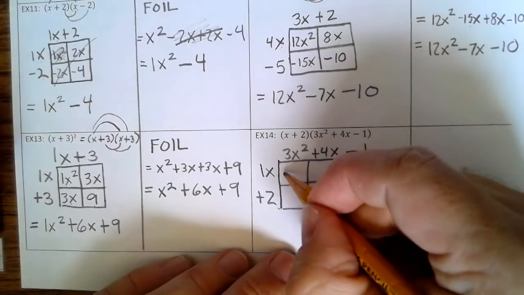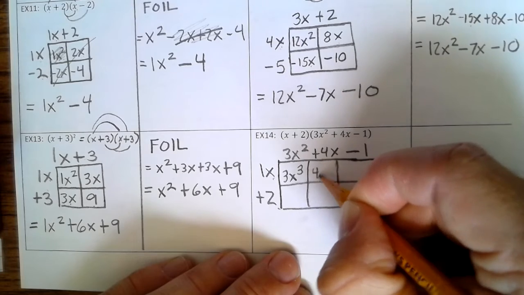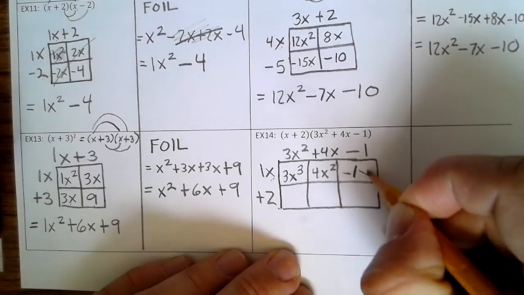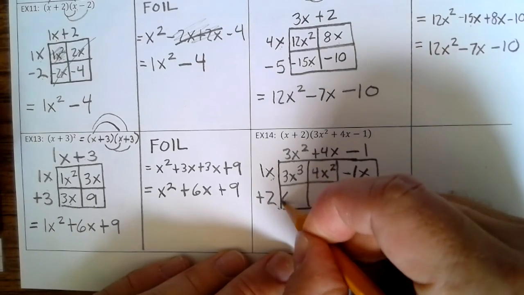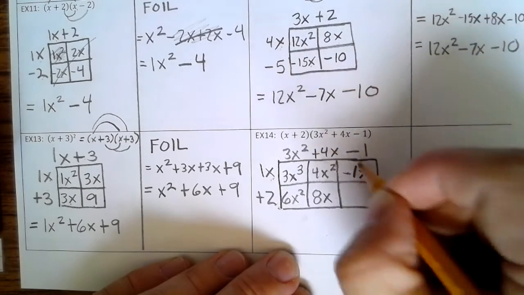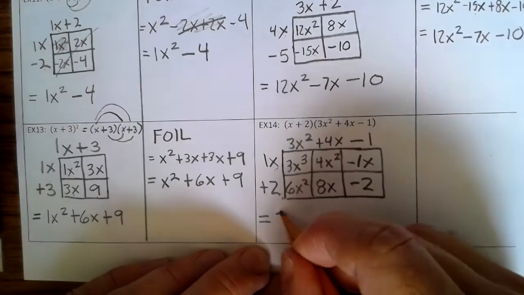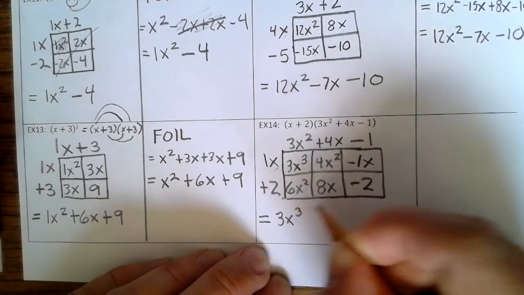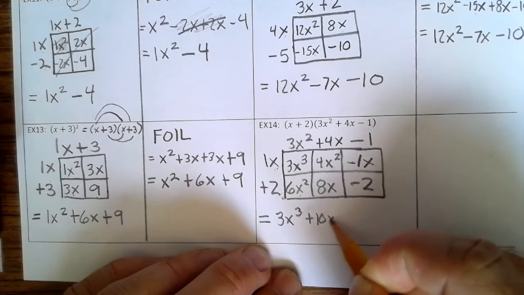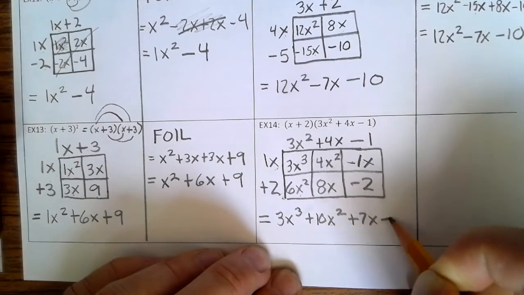So 1x times 3x is 3x cubed. 1x times 4 is 4x squared. 1x times negative 1 is negative 1x. 2 times 3x squared is 6x squared. 2 times 4 is 8x. And 2 times negative 1 is negative 2. So now we combine terms. That's 3x cubed. 6x squared and 4x squared is plus 10x squared. 8x minus 1x is plus 7x minus 2.